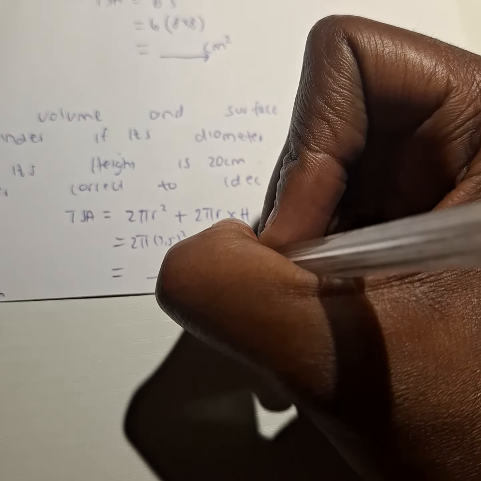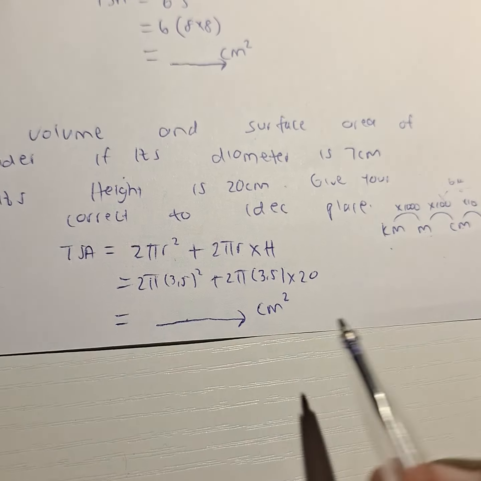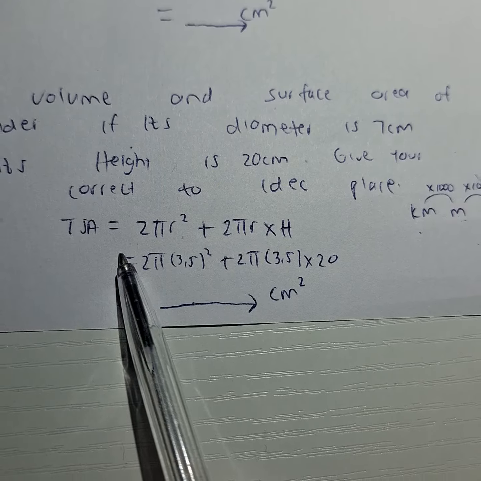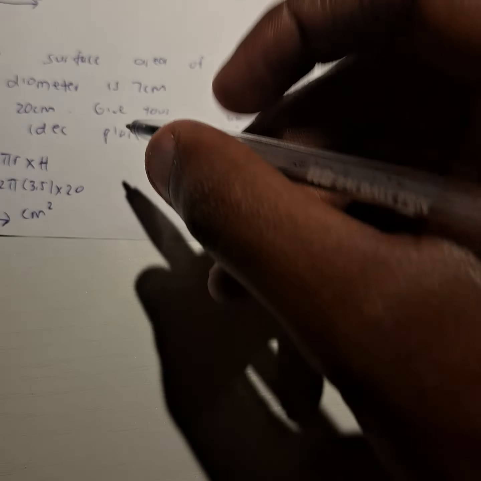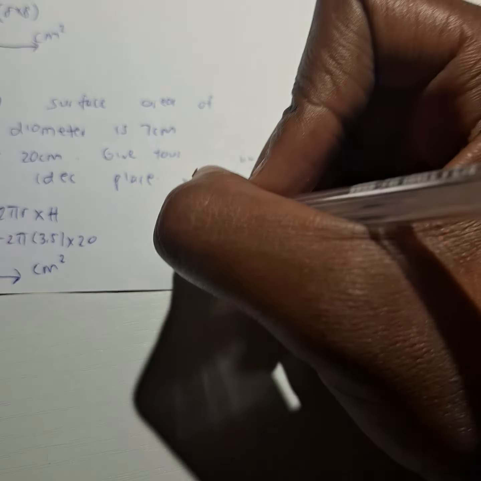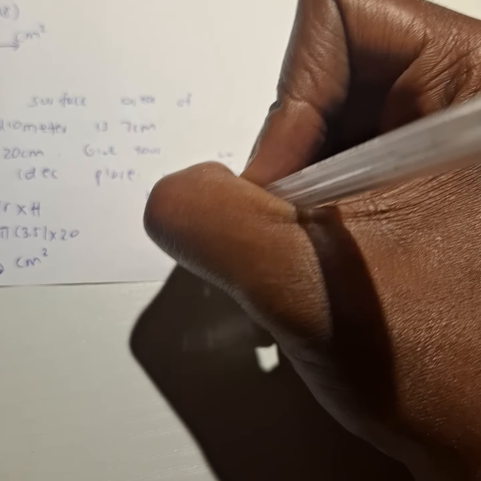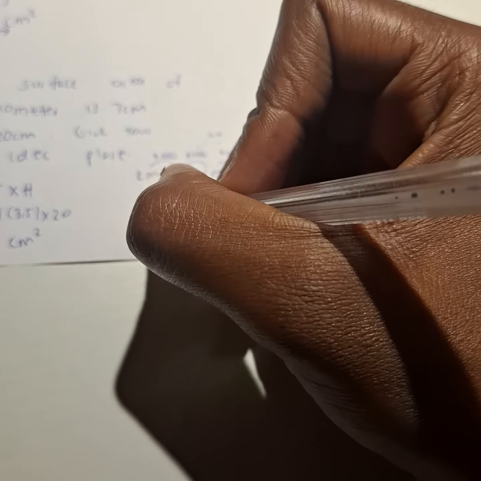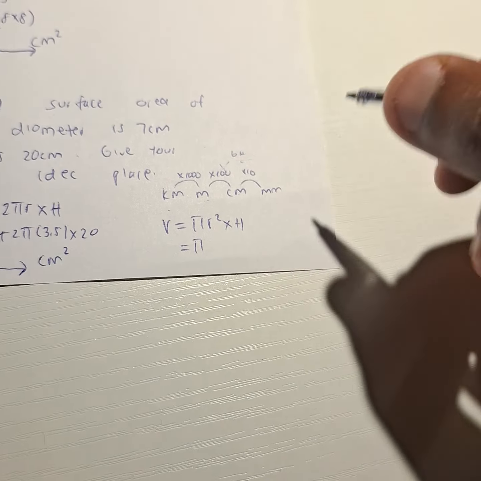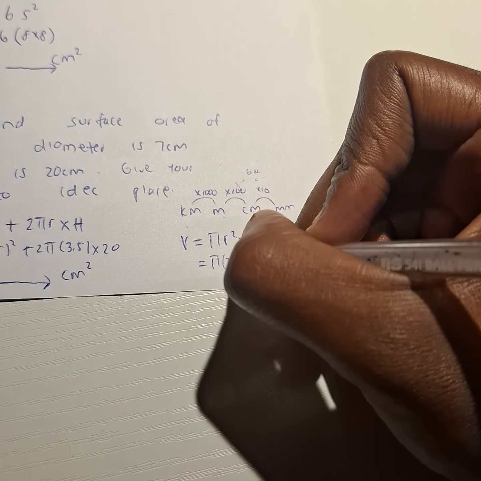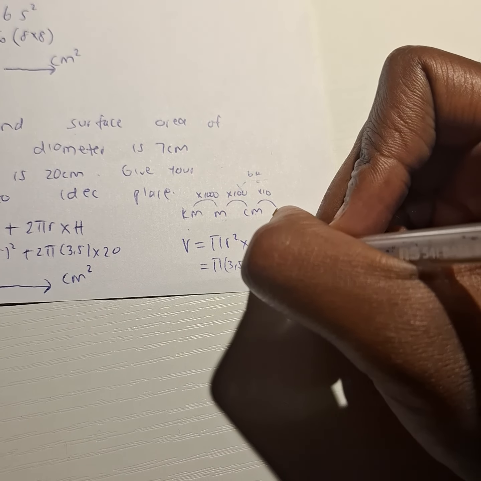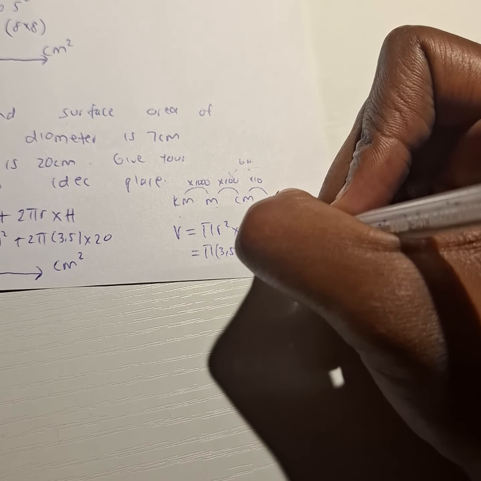And then you guys will go to your calculator and tell me what the answer is in centimeters squared for the total surface area. Then lastly, let's just calculate the volume. We know that volume is the area of the base, which means pi r squared. We multiply that with the height, so that would be pi times r squared, where we calculated r, and then we multiply it by the height, which is 20.